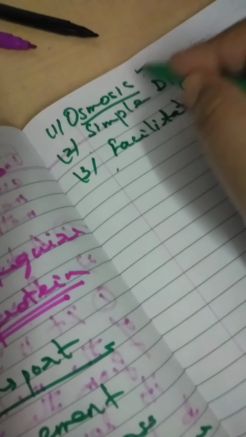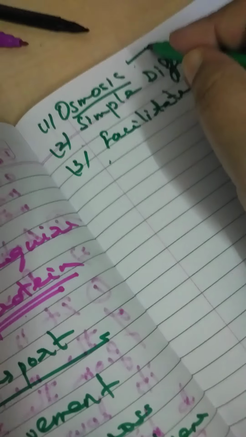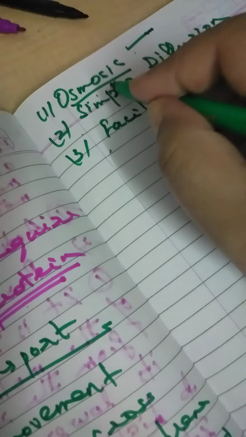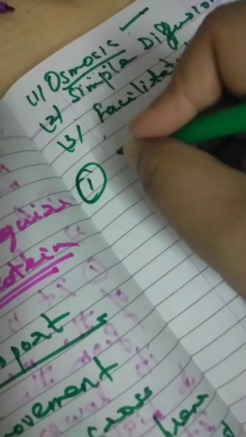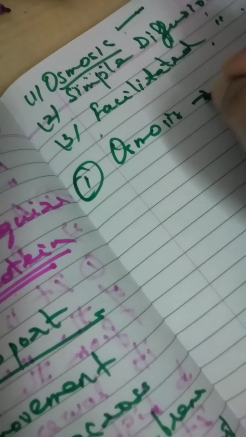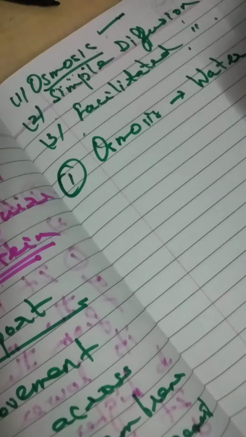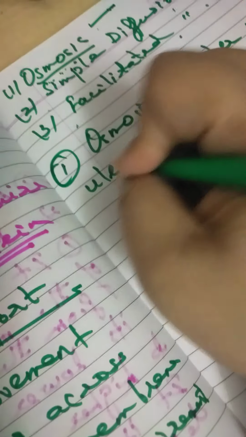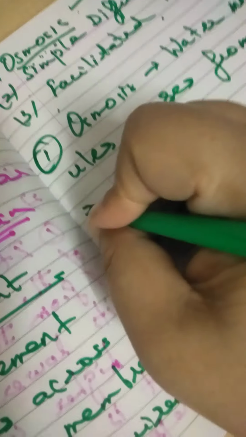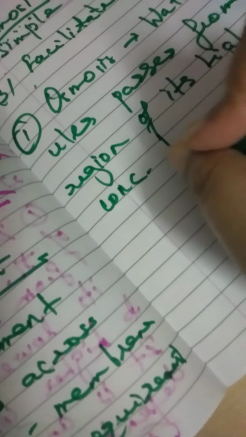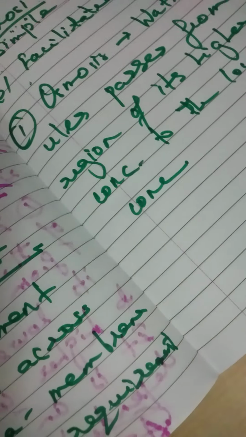Now, what is osmosis? Osmosis is the process by which the water molecules pass through the membrane from the region of its higher concentration to the region of its lower concentration. Water molecules pass from the region of higher concentration to the lower concentration. This is what osmosis is.